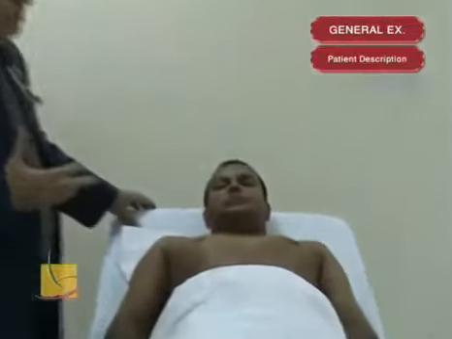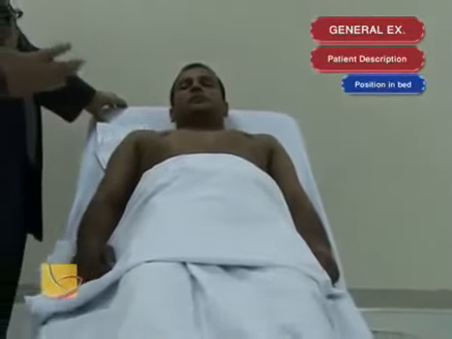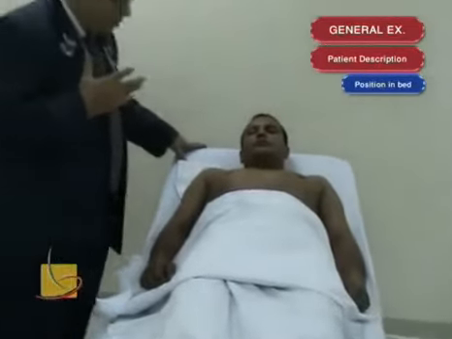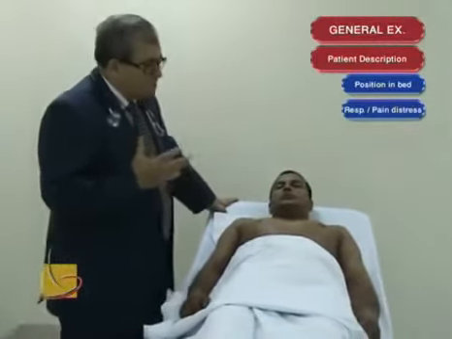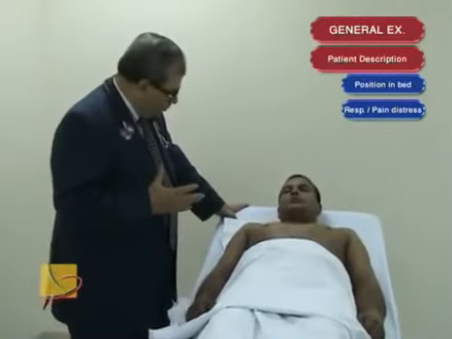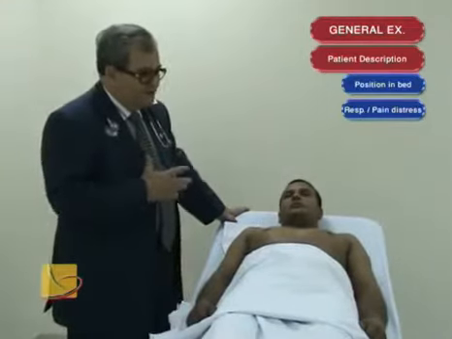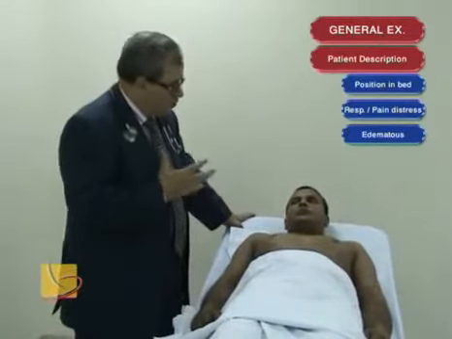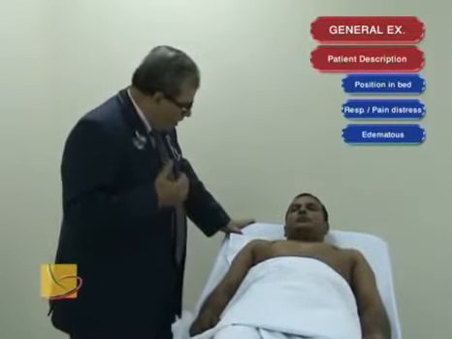By general look I mean the position of the patient in bed: if he is sitting because of dyspnea or respiratory distress, or if he is moving or rolling in bed because of pain. Then we comment on the patient's respiratory condition, whether he is in respiratory distress or dyspneic or not. And by naked eye, whether he looks edematous, has facial swelling, or has generalized edema in the body.